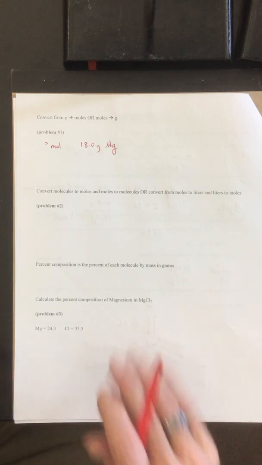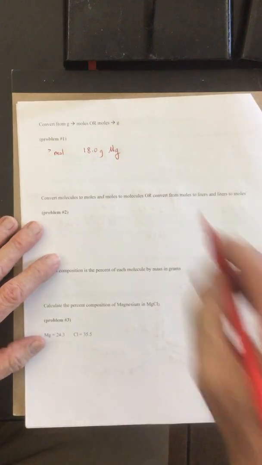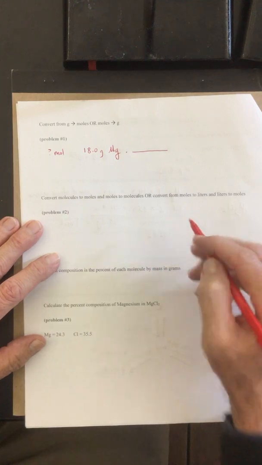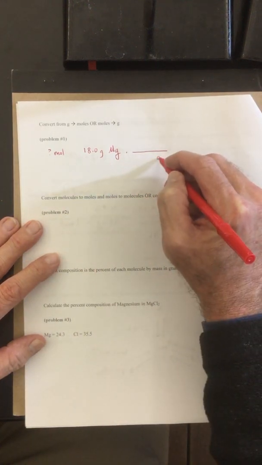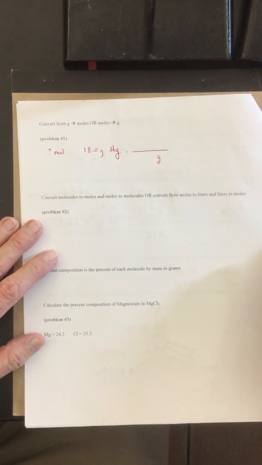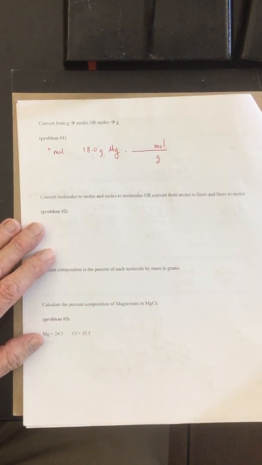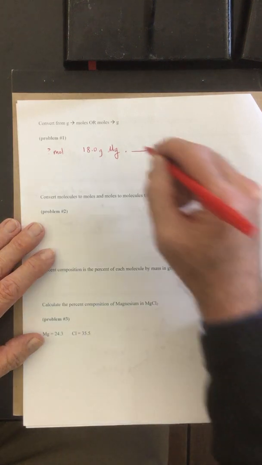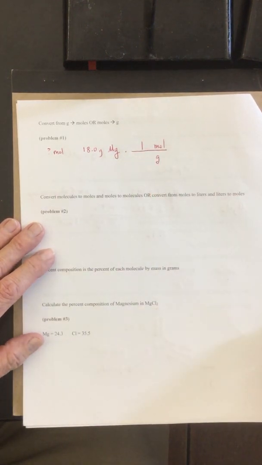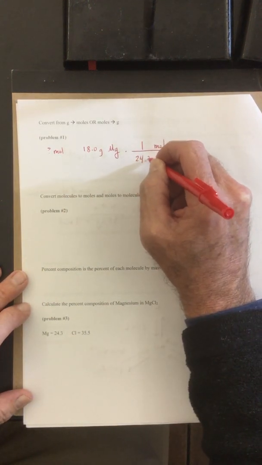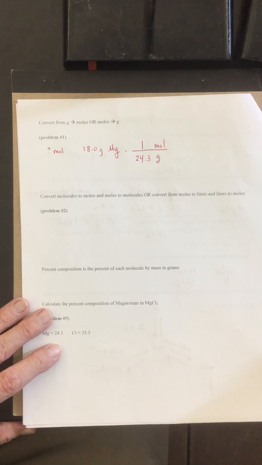Okay, hopefully you've come back and you've looked on the other side and you found magnesium weighs 24.3 grams. So we need to multiply this by the molar mass, and we're going to cancel my grams. My grams is going to be in the denominator, and I'm converting into moles. Again, this is just a 1-step problem. 1 mole of the substance magnesium weighs 24.3 grams.